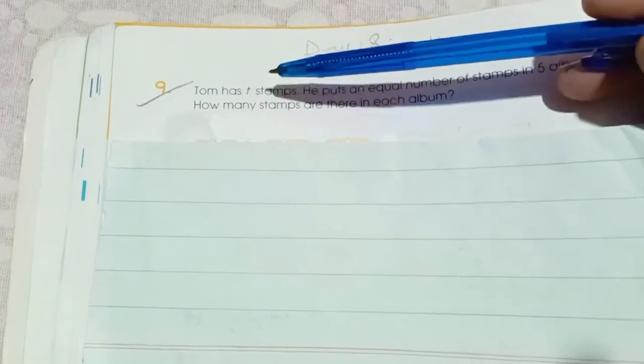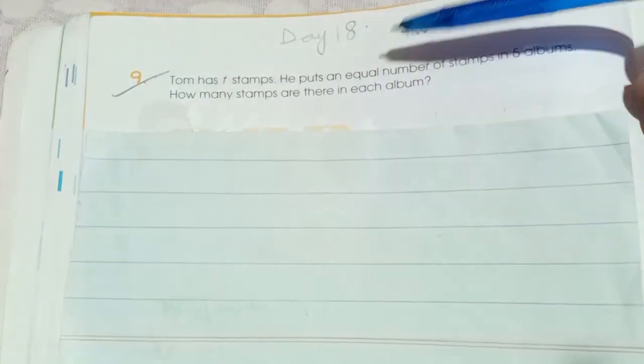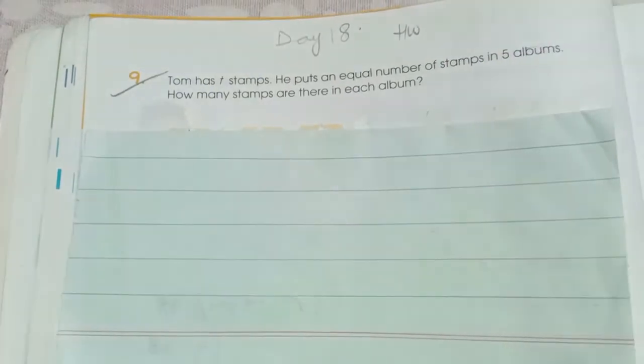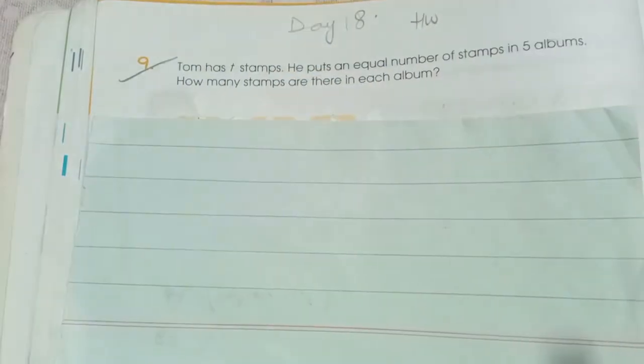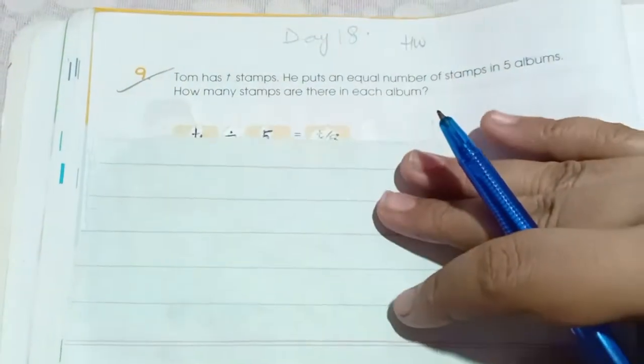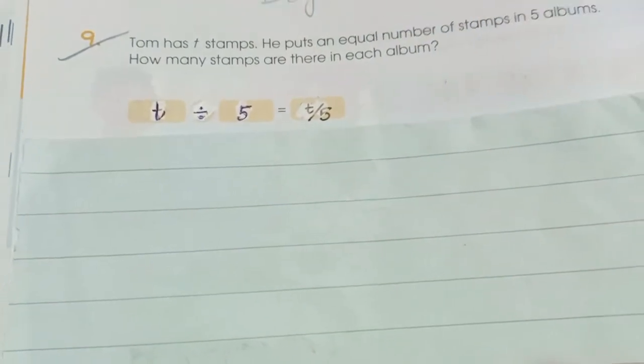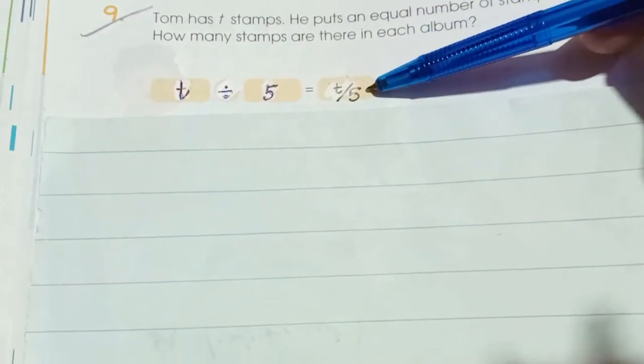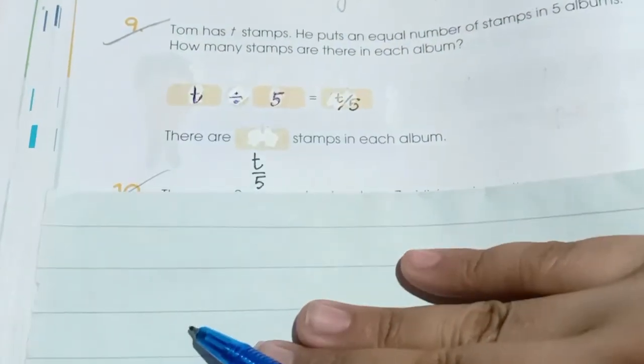Page number 57. Question number 9 is, Tom has T stamps. He put an equal number of stamps in 5 albums. How many stamps are there in each album? So T divided by 5. T is the number of stamps and he put them in 5 albums. So the answer is T divided by 5, T upon 5.